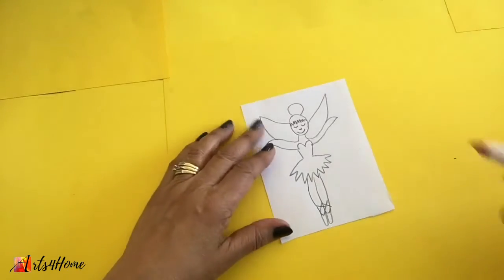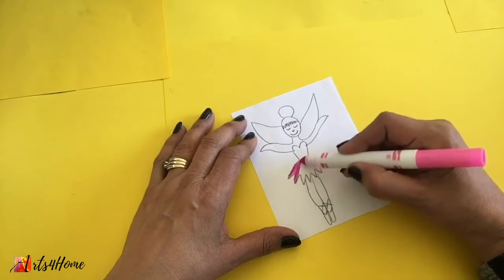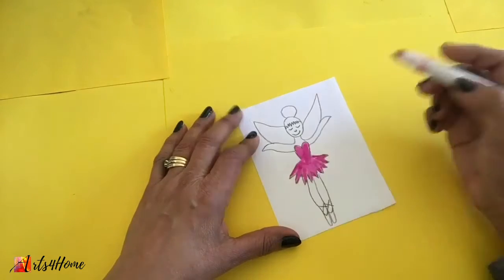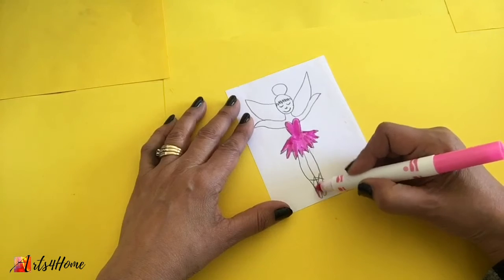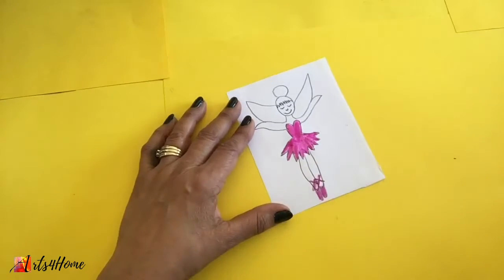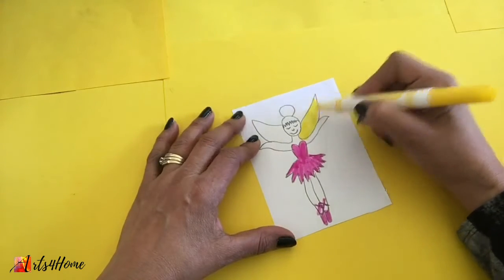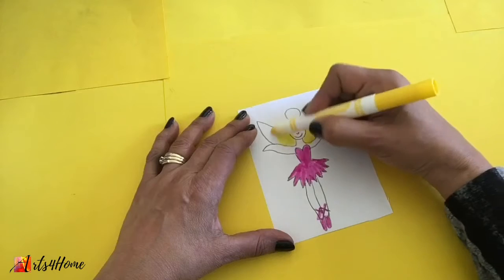Now you decide what color you want to color her in. I'm going to make her dress pink. I'm going to give her pink shoes. I'm going to make her wings yellow because yellow is such a bright and happy color.